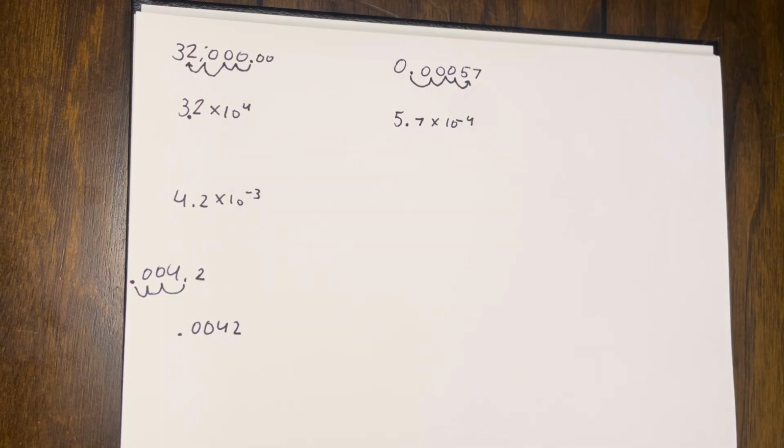So scientific notation is just another tool to make numbers easier so that you can read and work through them with ease. So remember the key ideas. Always make sure the first part is between 1 and 10. And when you're moving the decimal place to the left, you're going to have a positive exponent. If you're moving it to the right, you're going to have a negative exponent.